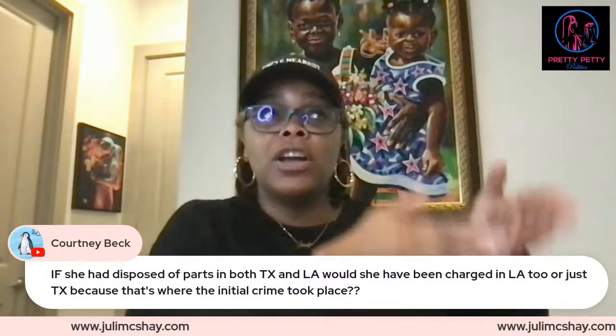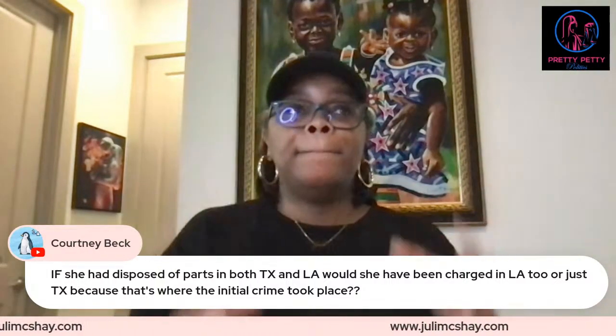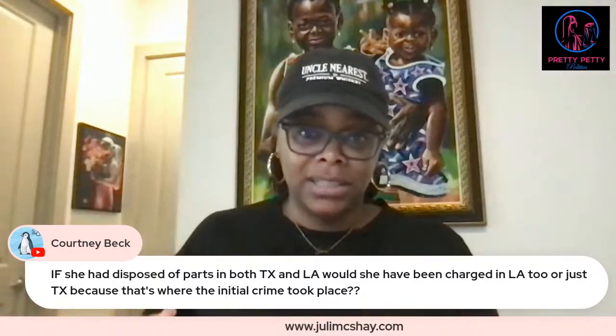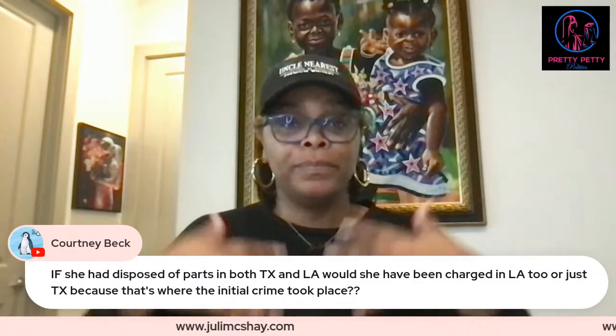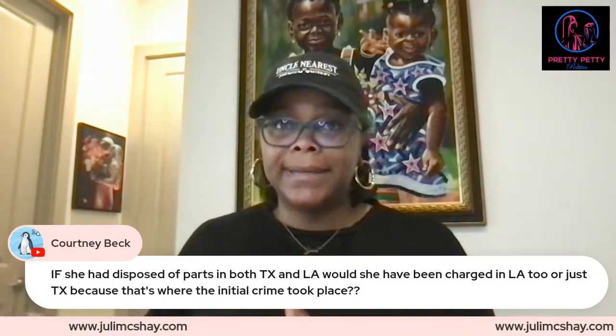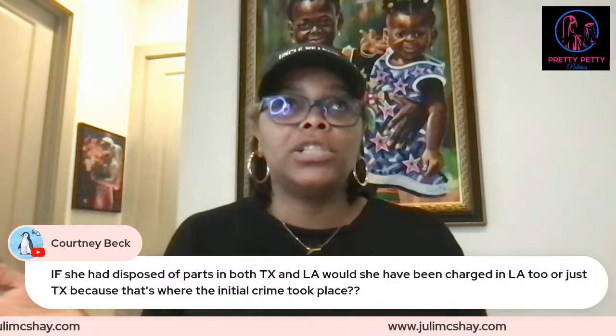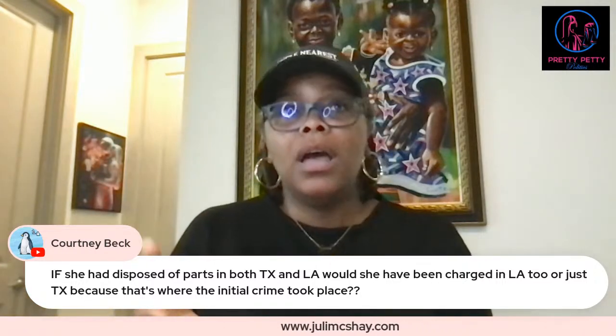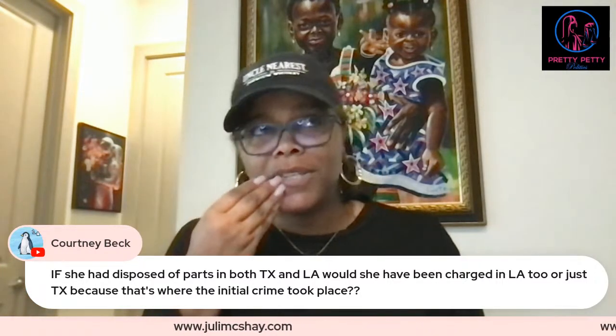So she would be charged in Texas for the red rum. But had she disposed of body parts in Louisiana, she could be charged with a lesser crime of what's the word?